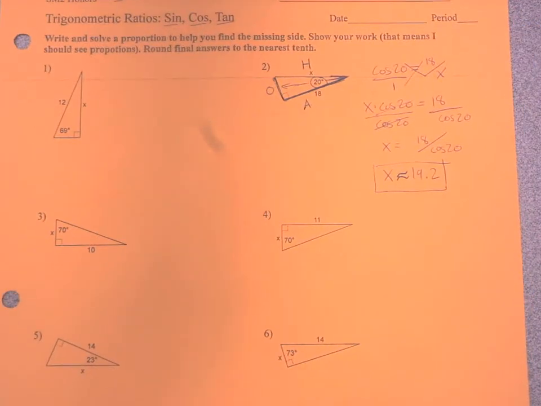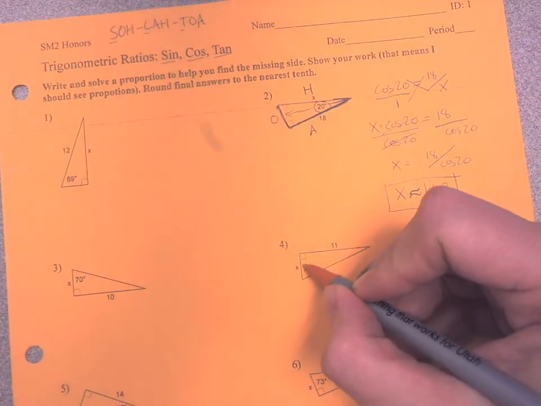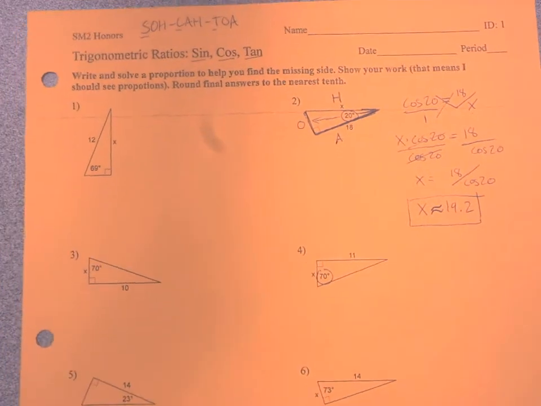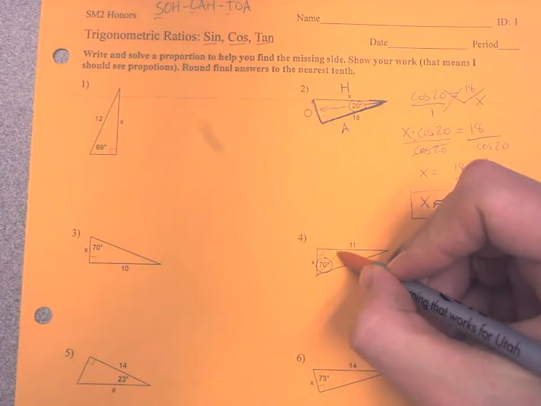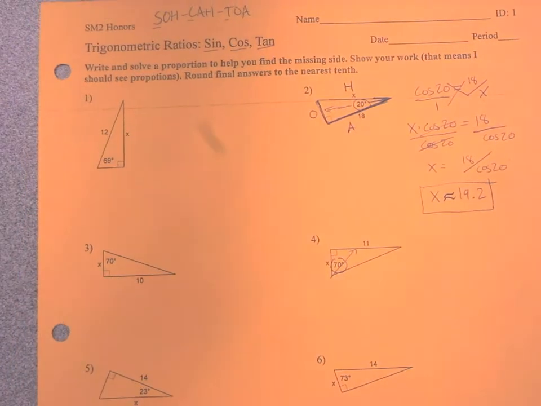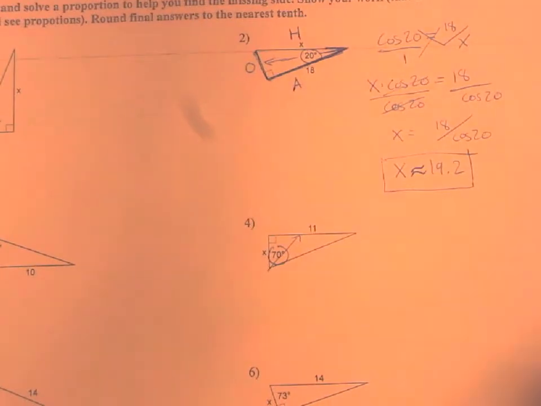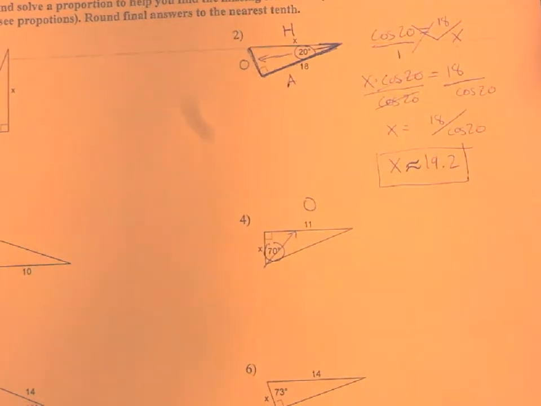Okay, let's keep going. Take a look at number 4. So again, always start with labeling. Circle the reference angle. That's the angle that's not 90 degrees. Then draw a line that cuts that angle in half. That line will point to the side that's opposite that angle. In this case, it's 11, this side here. So I'm going to label that O for opposite.